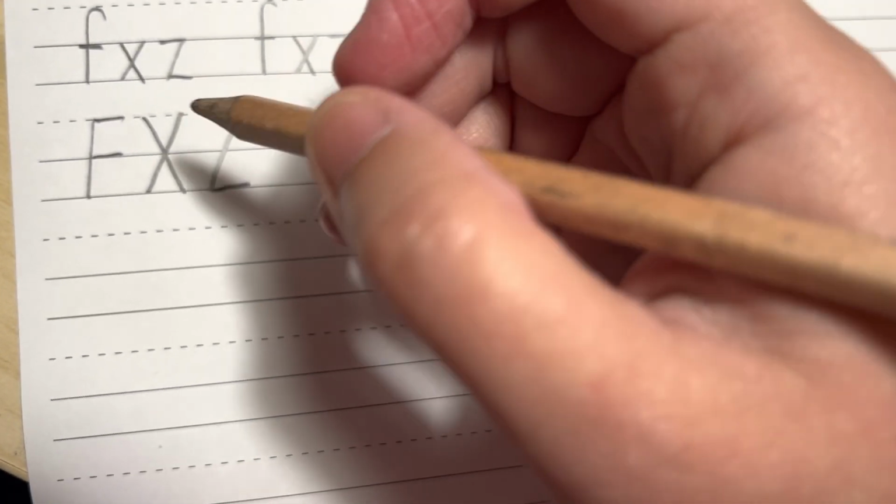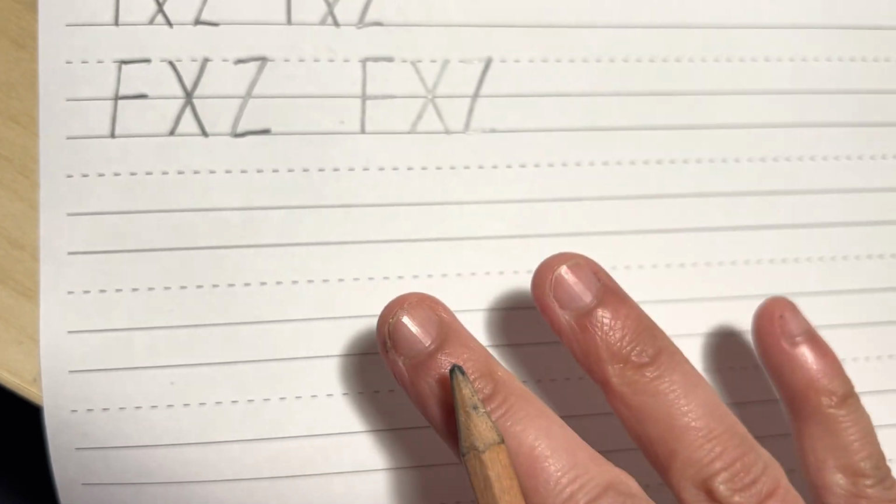Once you've done the uppercase F, X, Z, we're going to write our first lowercase word.